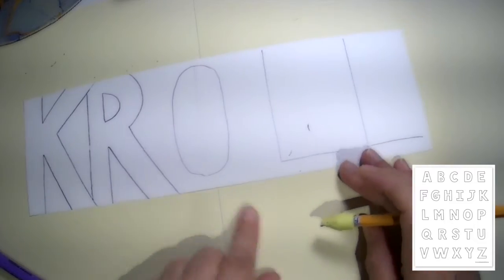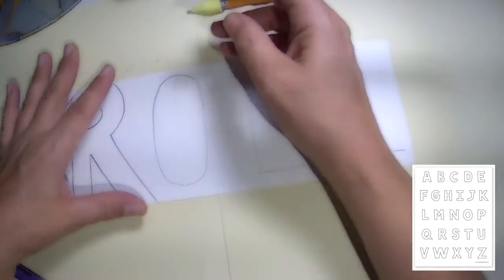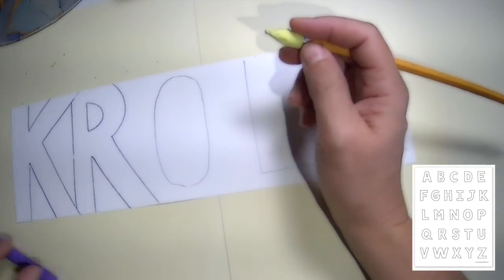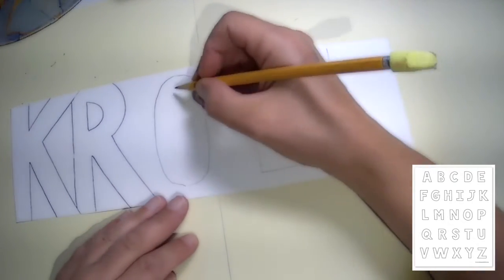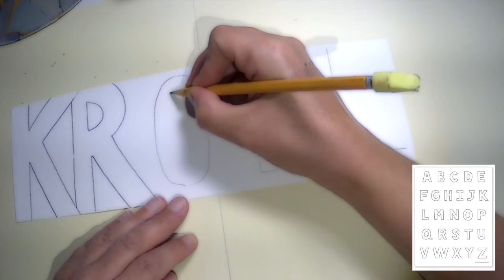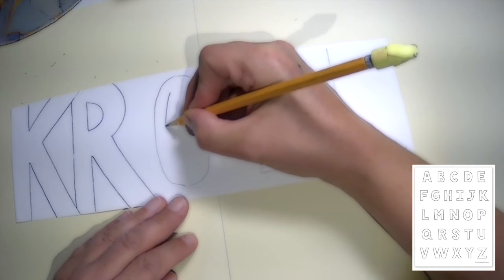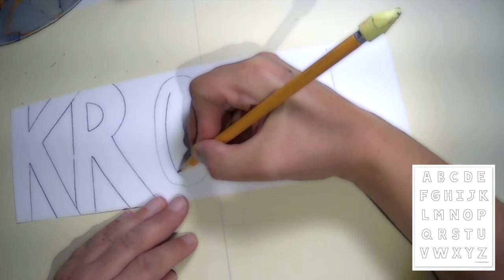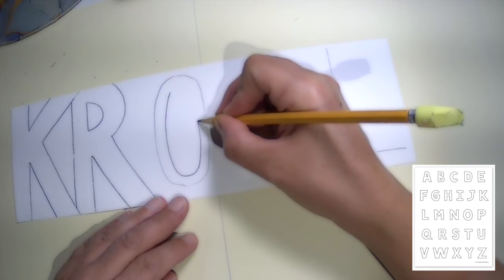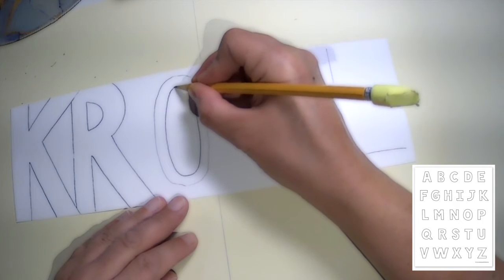So I've got my K, R, now I've got my O. This is the line I made for the middle of my paper. I'm going to erase it. And now I'm going to bring my line in and follow the letter down, over, up, and around.